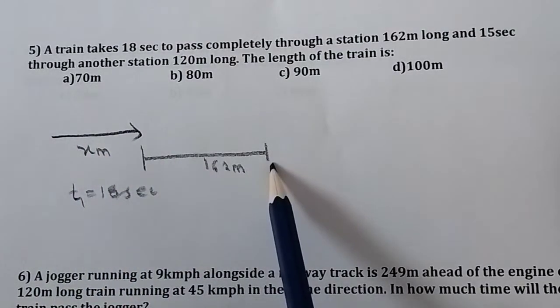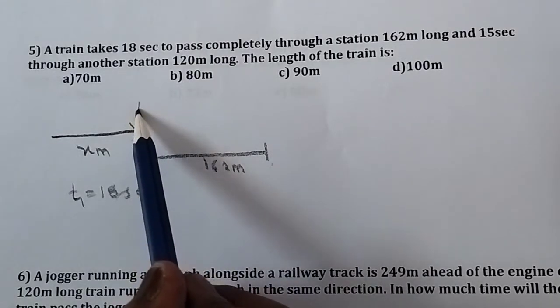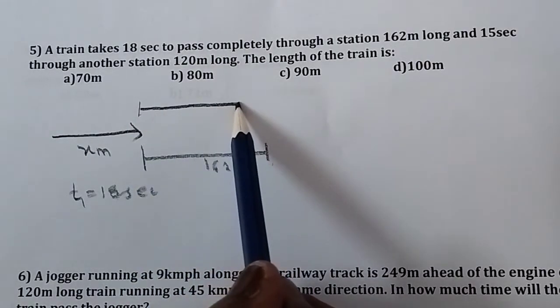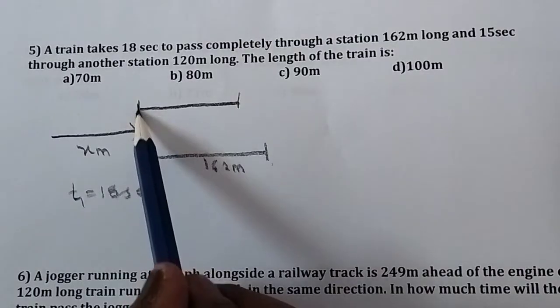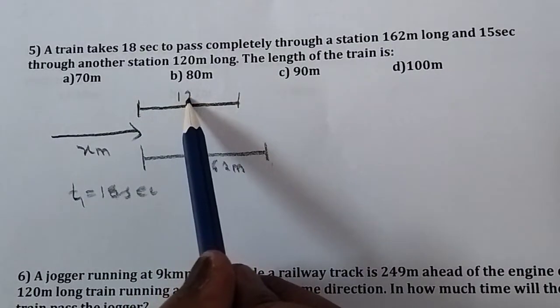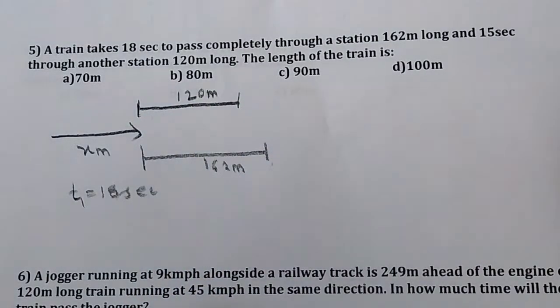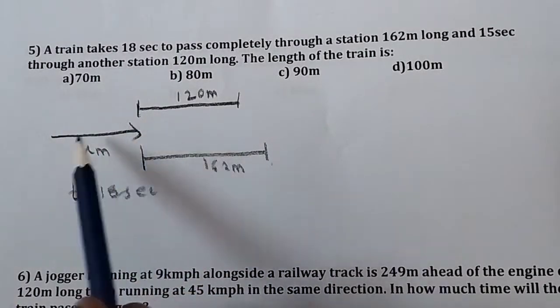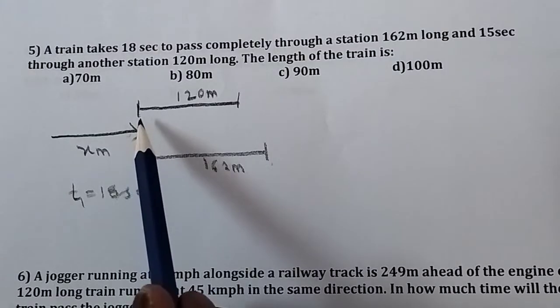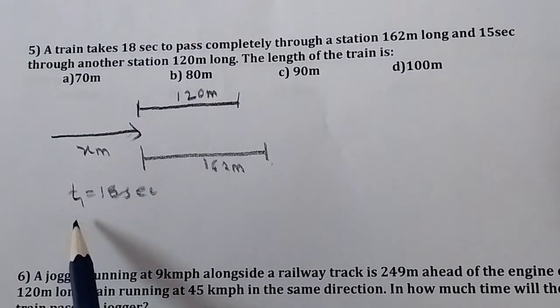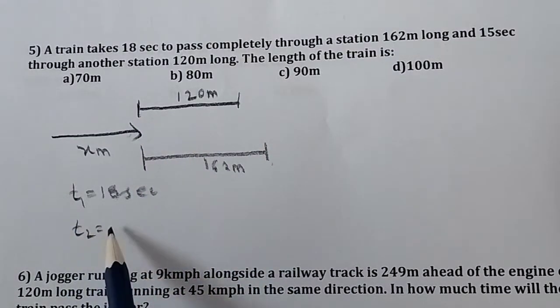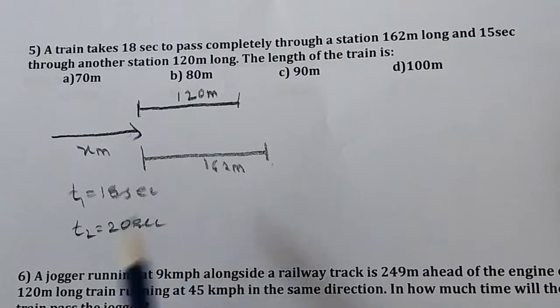The same train passes through another station. Suppose I just take that another station here only. This length is 120 meters only. This entire train passes through this station in 15 seconds only.